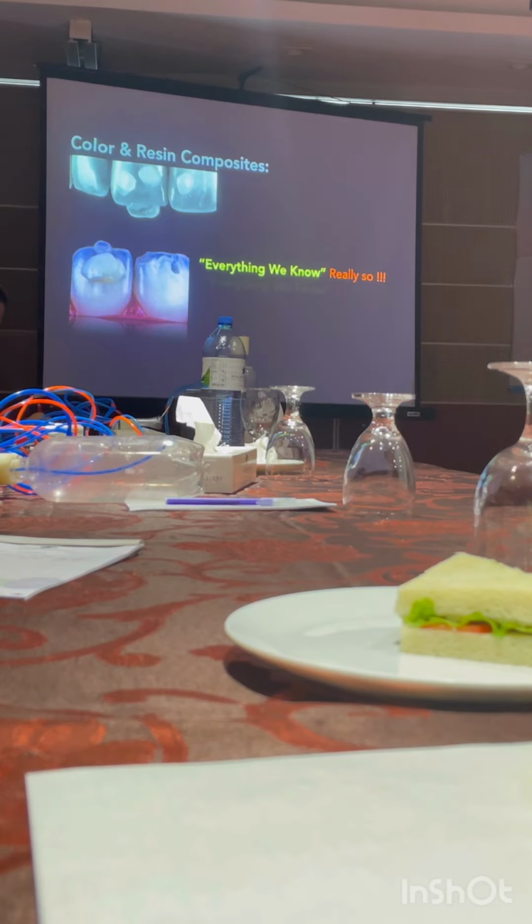Now let's go to the second variable. This is very interesting. Very, very interesting. How many of you struggle with shade matching?